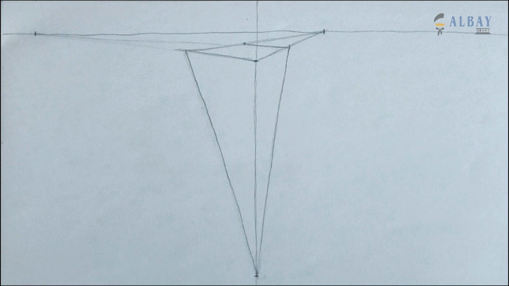Good. Now we have completed the form of our building according to the rules of three-point perspective. As I said earlier, there should be three lines from each point to the three vanishing points. Let's check it out. When we look at this point, yes, there are lines towards the three vanishing points. What about this? Yes, there are lines towards the vanishing points.